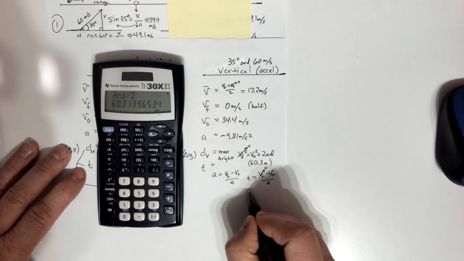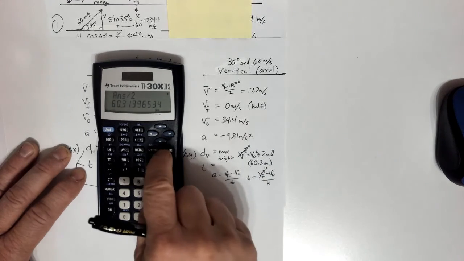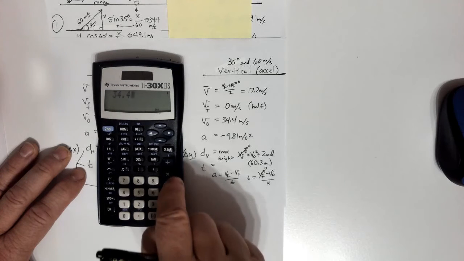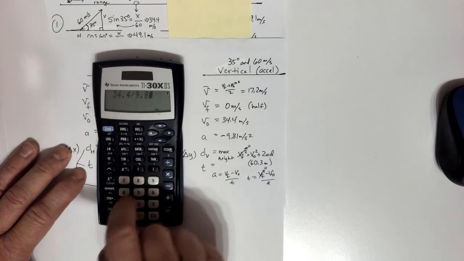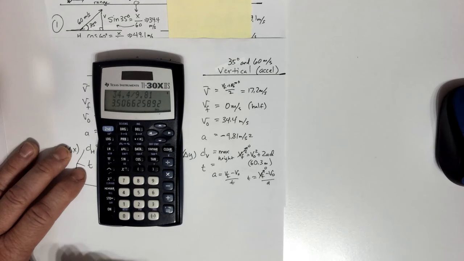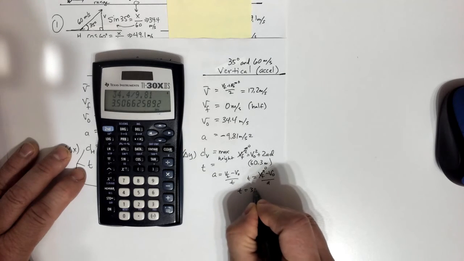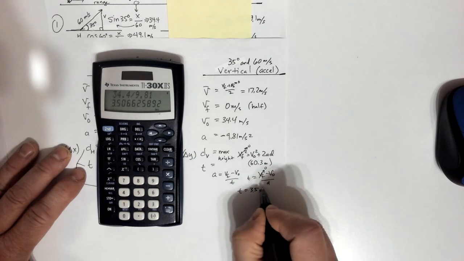So I get a time. So let's do that. 34.4 divided by 9.81, and I get an answer of 3.5 seconds. So time is 3.5 seconds.